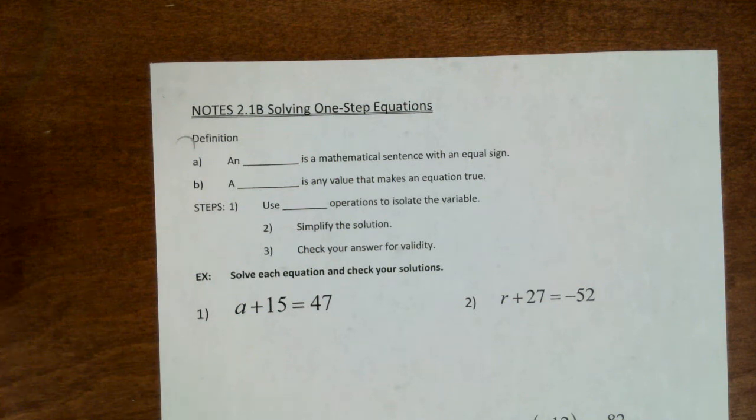This is Ready for High School Math, lesson 2.1b. So we're continuing our discussion on solving one-step equations.